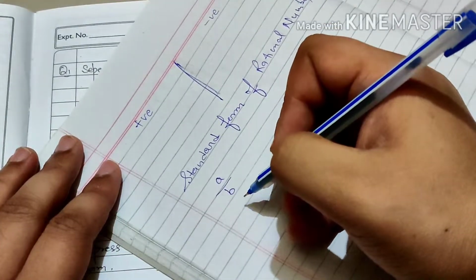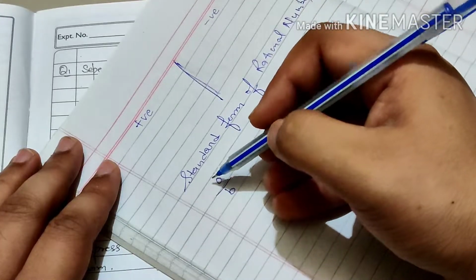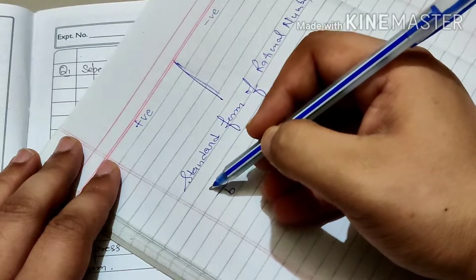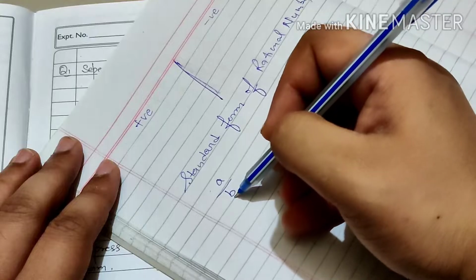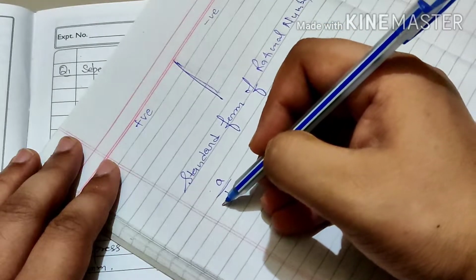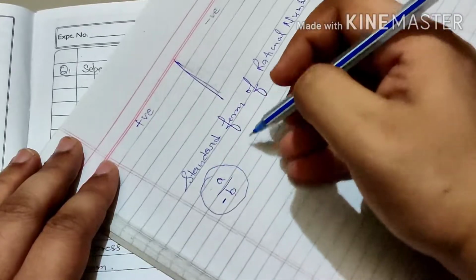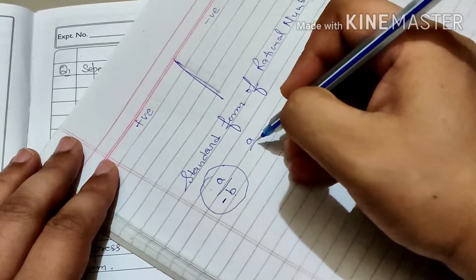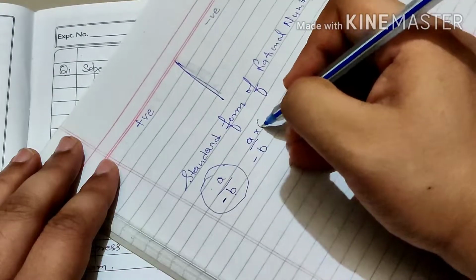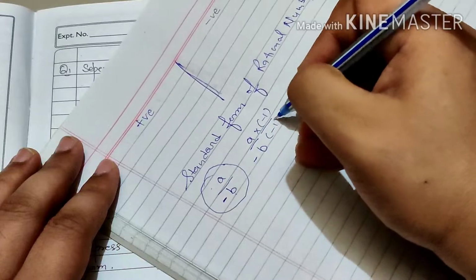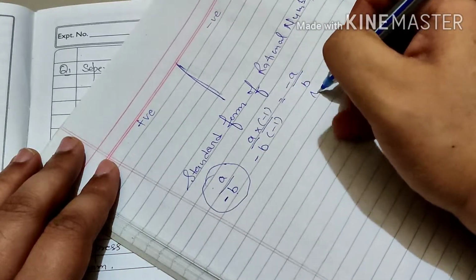is said to be in standard form if the numerator is positive or negative, but the denominator should always be positive. If you see that the denominator is negative, then this is not a standard form of rational number. Again, we will convert it into standard form by multiplying numerator and denominator by -1. Okay, this is the standard form of a rational number.